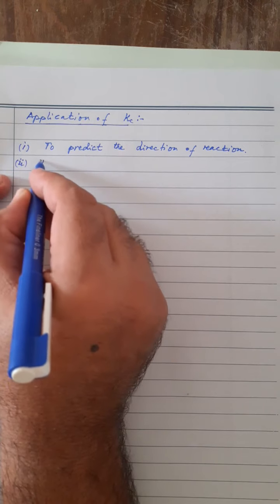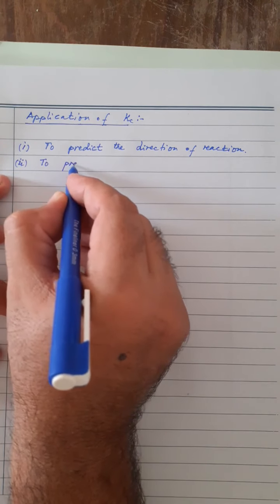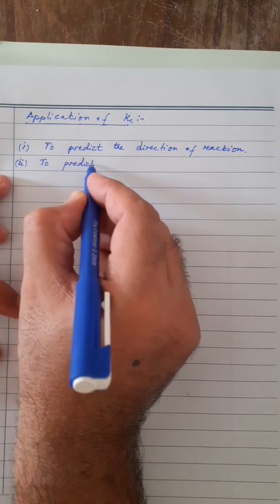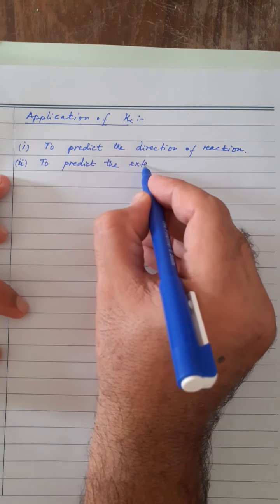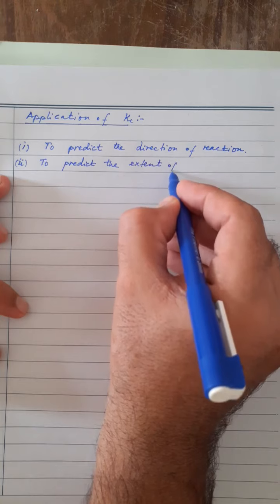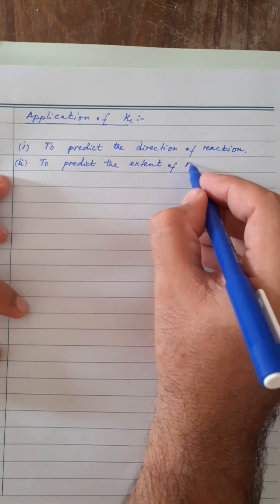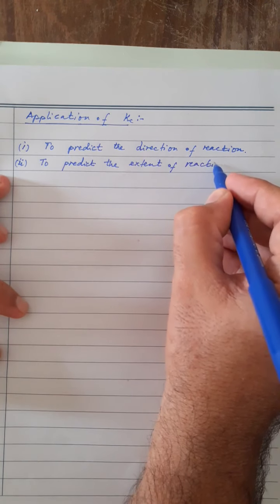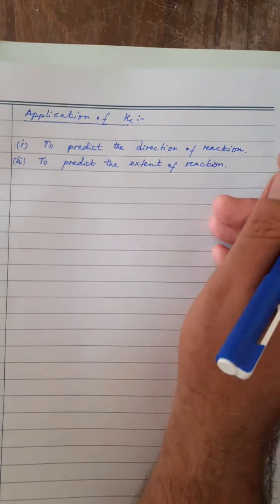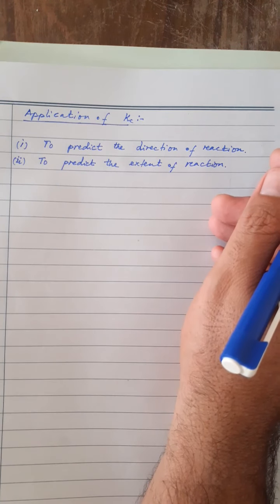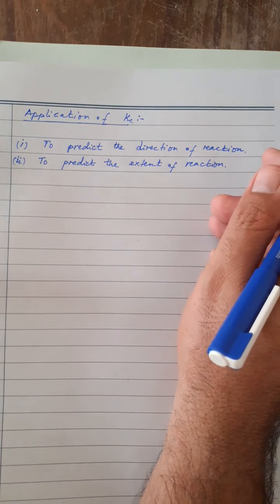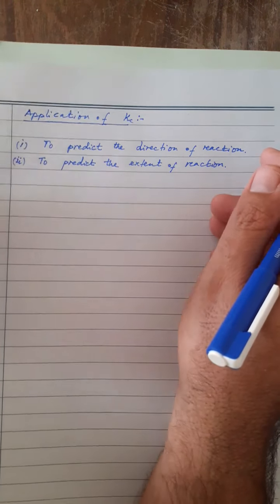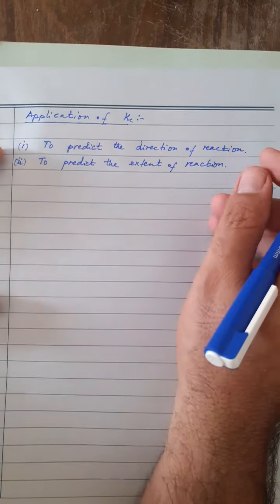The second is to predict the extent of reaction. Extent of reaction, like how long the reaction will go. Will it stop immediately? Will it reach equilibrium quickly, or will it reach it after some time? This is also a very important topic for the examination.